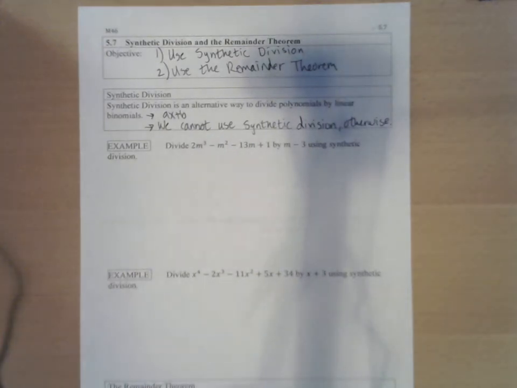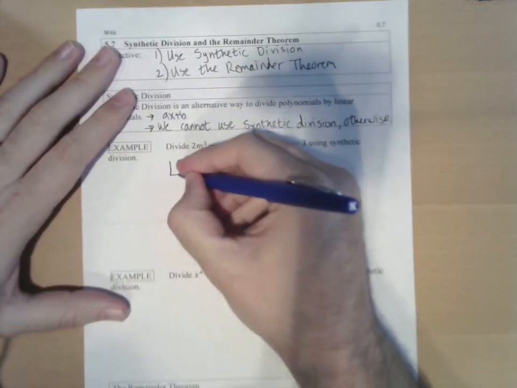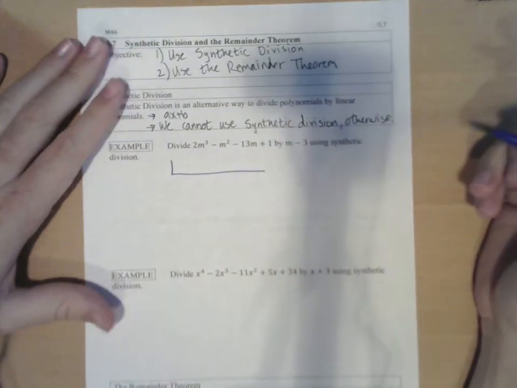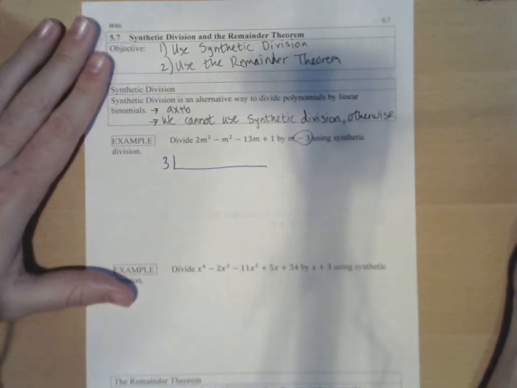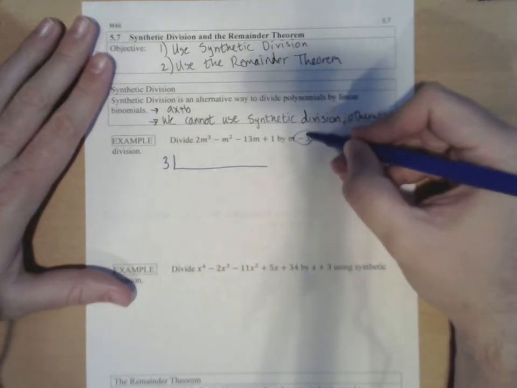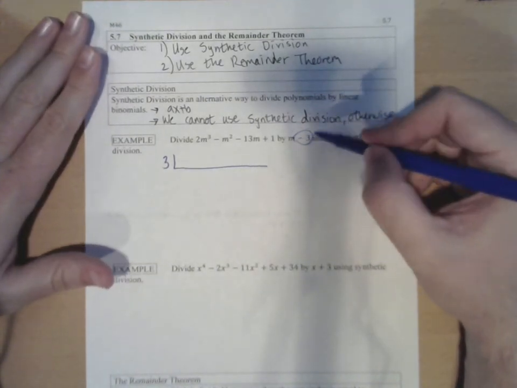So we're going to divide 2m cubed minus m squared minus 13m plus 1 by m minus 3 using synthetic division. You're going to notice nothing that I'm about to write looks like division because it's not really division. First is an upside down long division box, and whatever this value is here, we put the negative of what we see here.